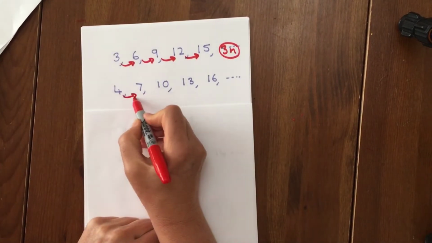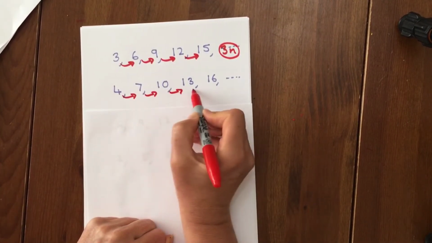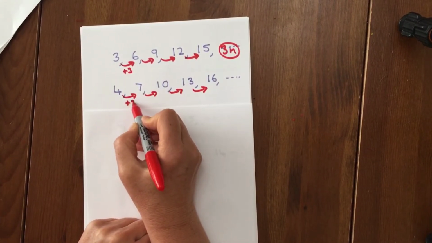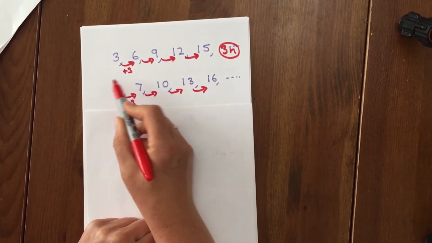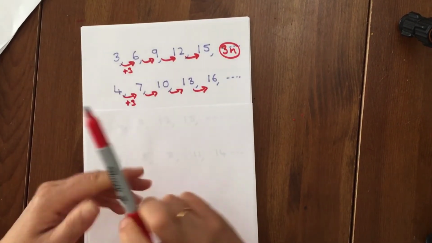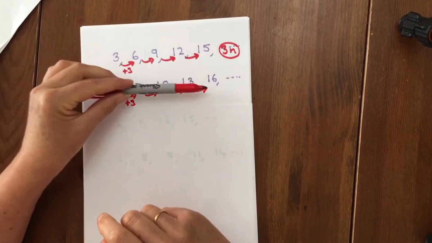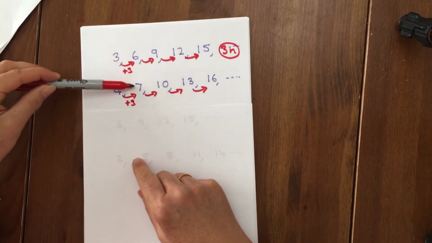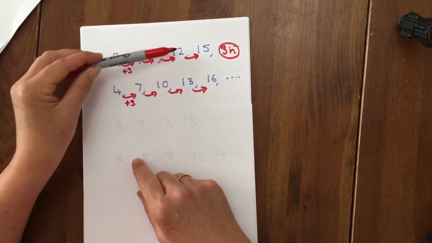This is also going up in threes. So the difference between each one is 3, and this one's also going up in threes, but it doesn't start with 3. But there is a connection between this sequence and the previous sequence. You can see I'm just adding one more each time.